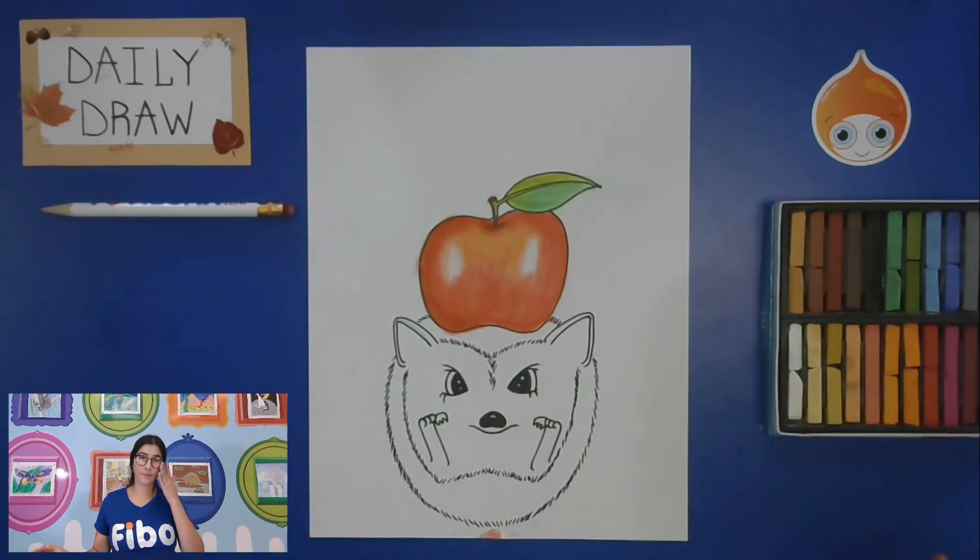And then once you're done with your apple, next we will be coloring in the hedgehog. Now for the hedgehog, hedgehogs are usually like a gray/brown color. They have different color in their fur. So we'll go ahead and get to that.